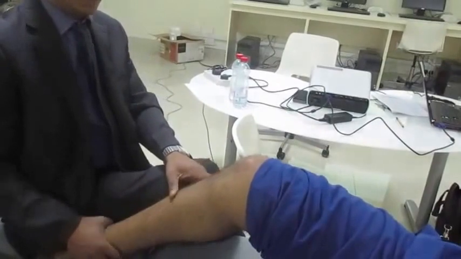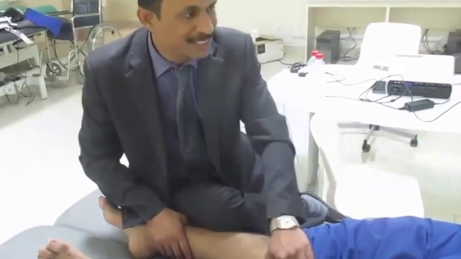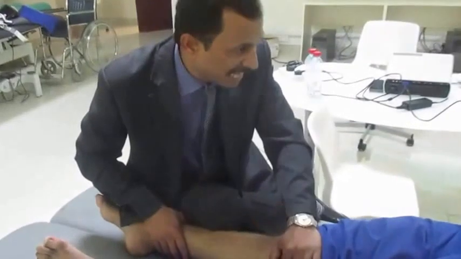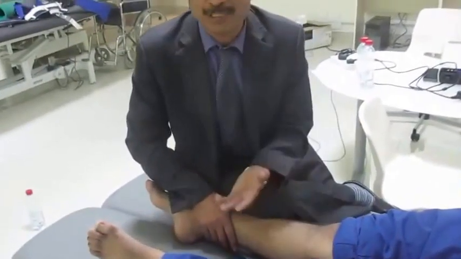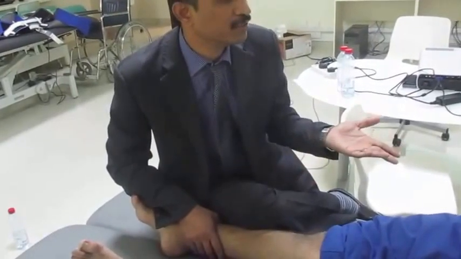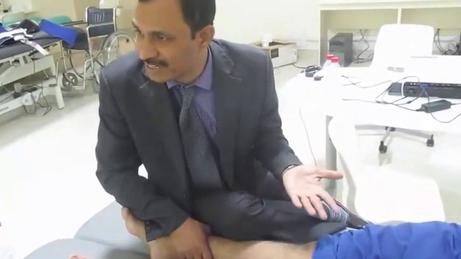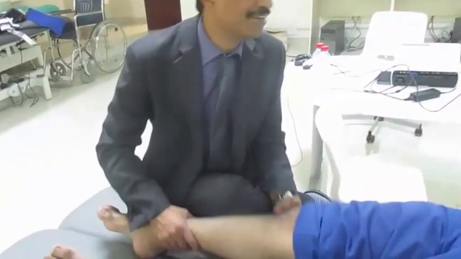Why? Because when there is an injury, ACL injury, there is pain in the knee joint. When there is pain in the knee joint, the muscles will go into spasm. Especially the hamstring muscle will get spasm. What is spasm? Is the muscle tight or loose? Spasm means the muscle will go tight or weak? Tight. So the hamstring muscle will go tight.